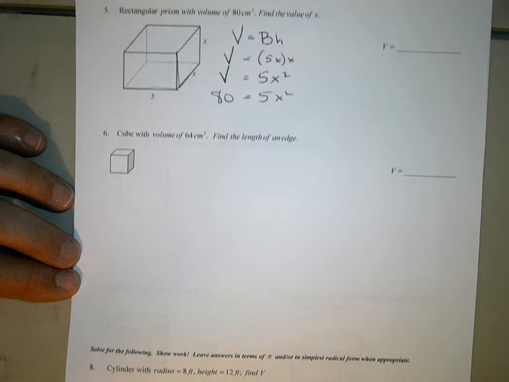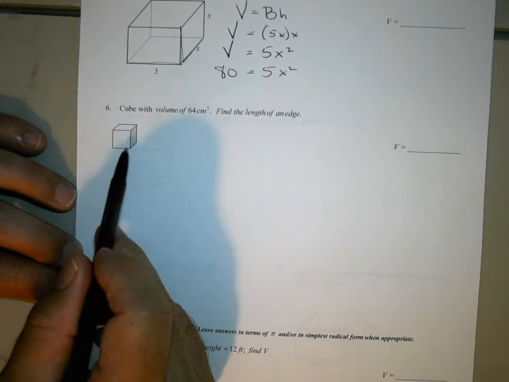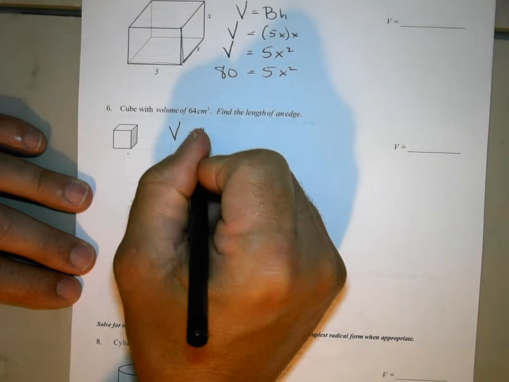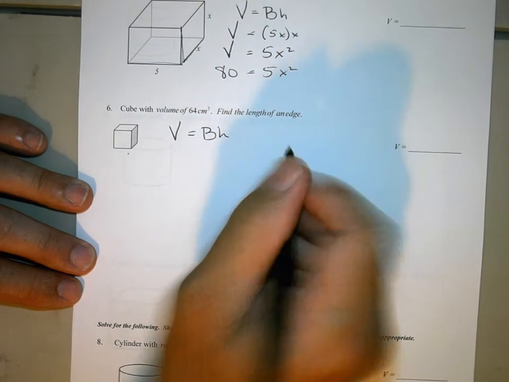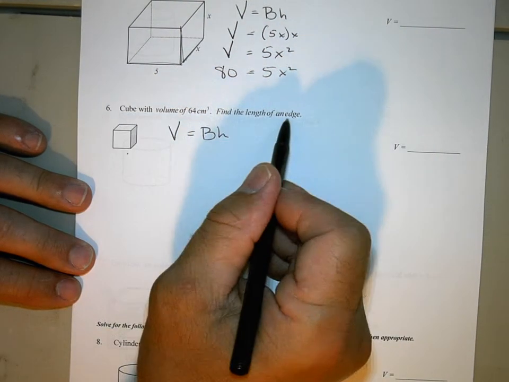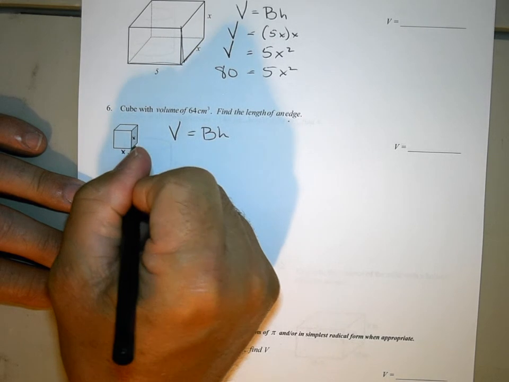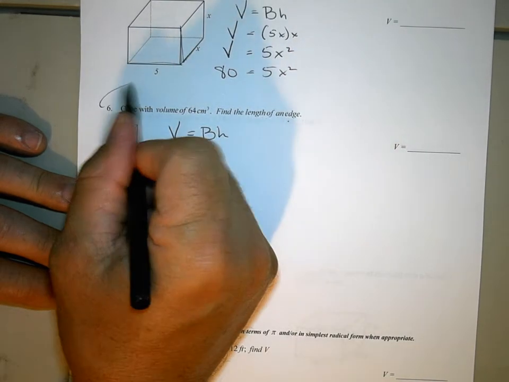Okay. This is a work backwards problem. Remember, volume equals big B times H. But in this case, what is the edge length? That's what they want. So we call it very similar to number 5.